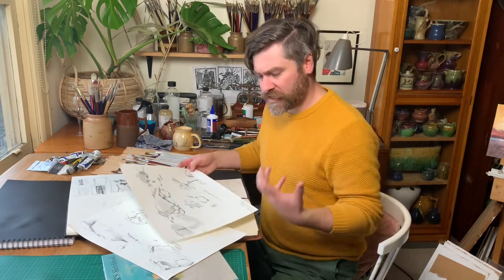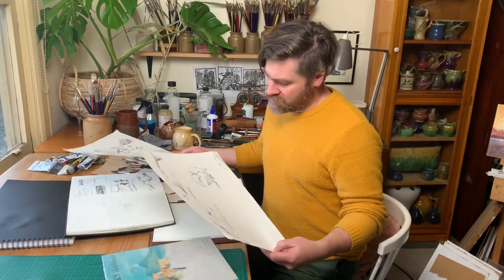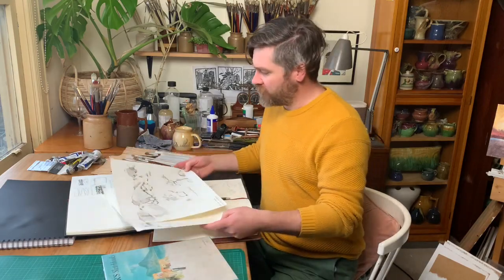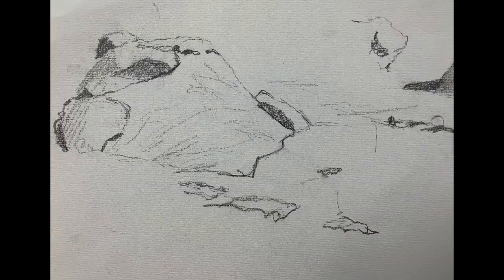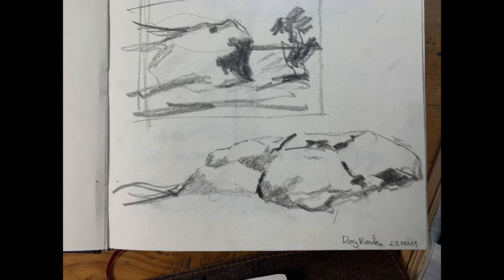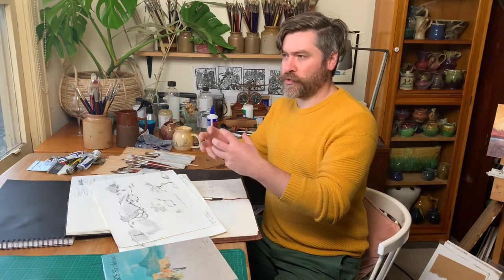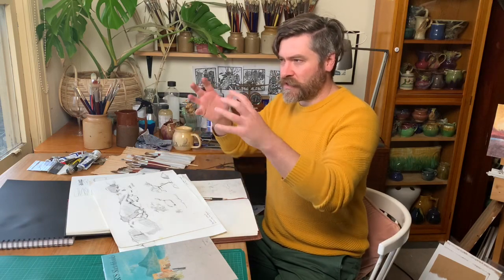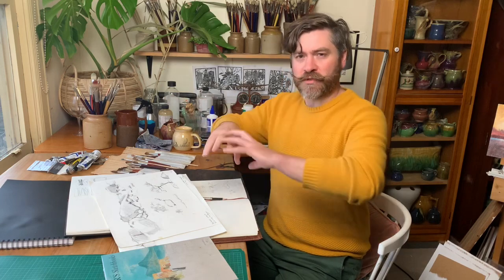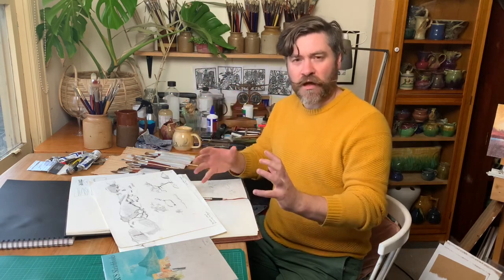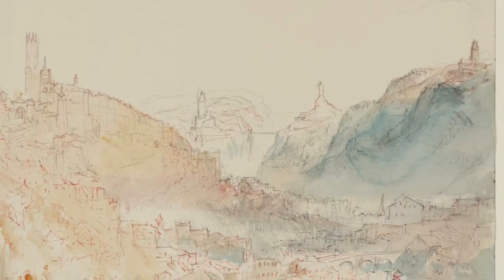I know for myself, sketches like these that I've done out at Dog Rocks immediately take me back to that time and place. And you see in later Turner's studies how he begins to use these snapshots, these little elements, and builds whole compositions around them.